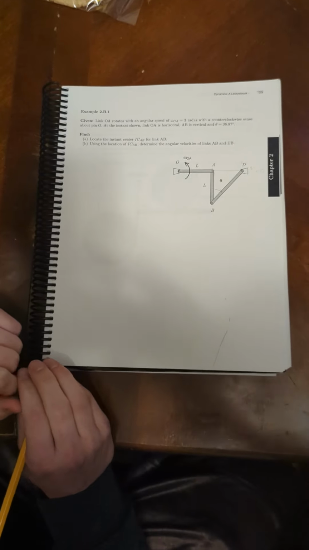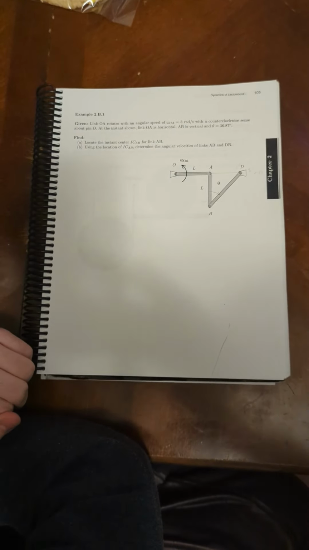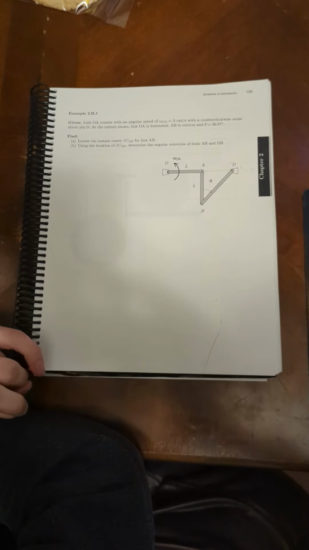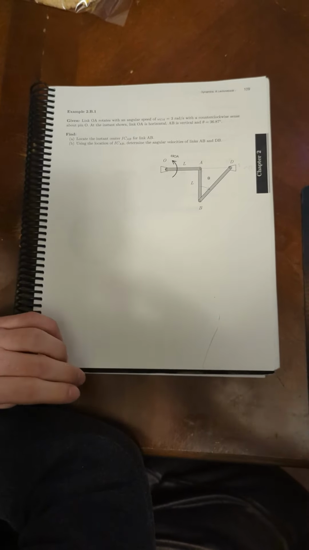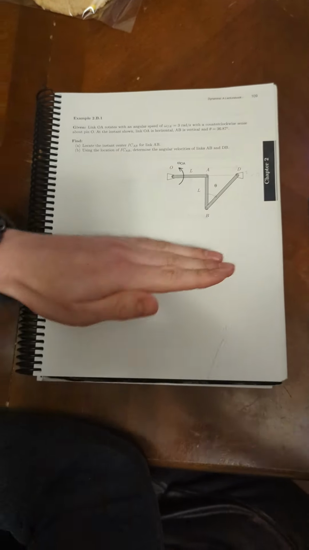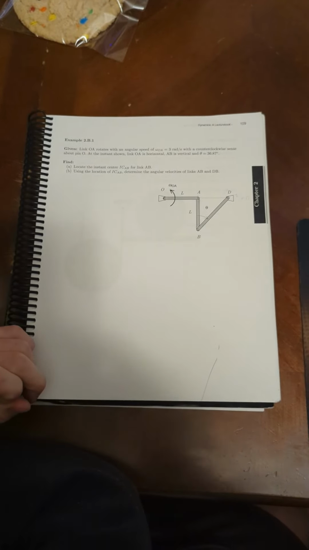Hello, starting with example 2.B.1. Given link OA rotates with an angular speed of omega OA equals 3 radians per second with a counterclockwise sense about pin O. At the instant shown, link OA is horizontal, AB is vertical, and theta equals 36.87 degrees.